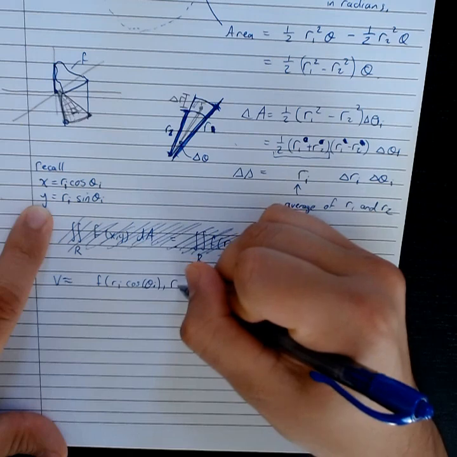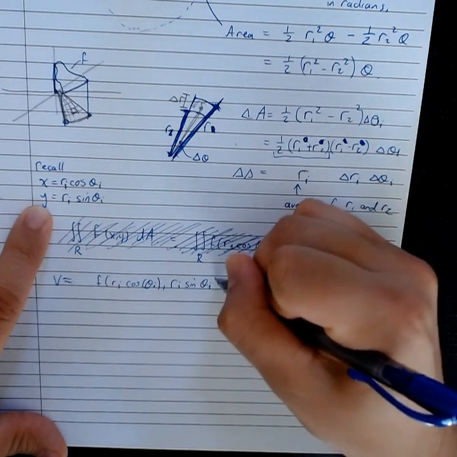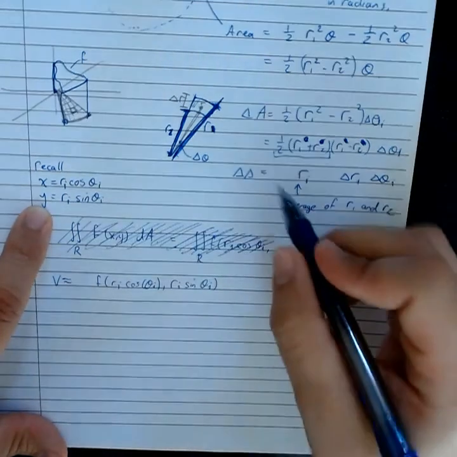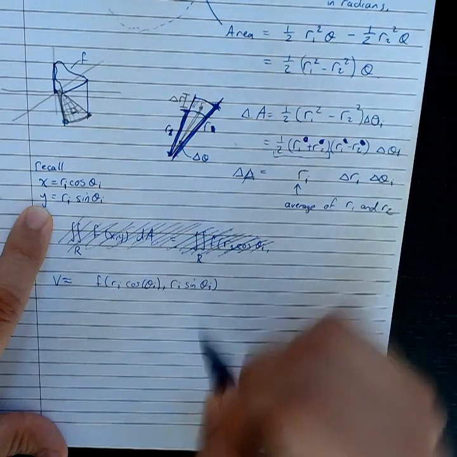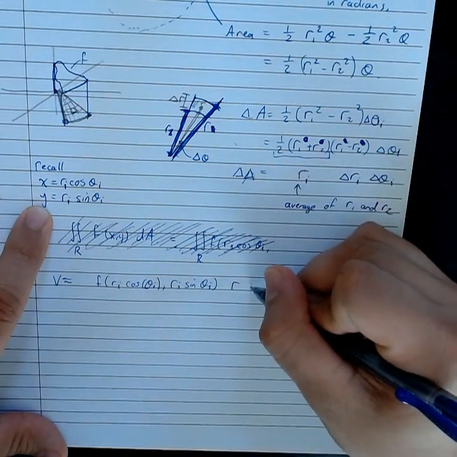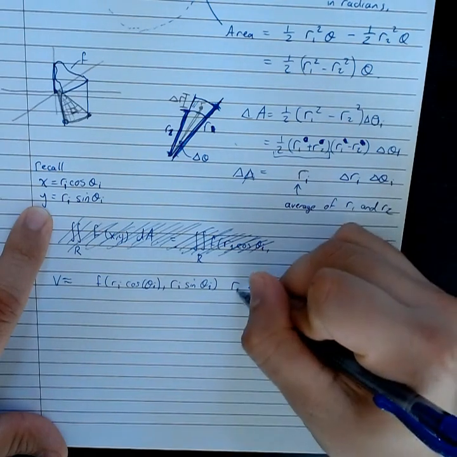And then r i sine of theta i. So that's your height times your base. Well, yeah, but the area of our base is this thing that we saw over here. That's going to be our r i delta r i delta theta i. Just like that.